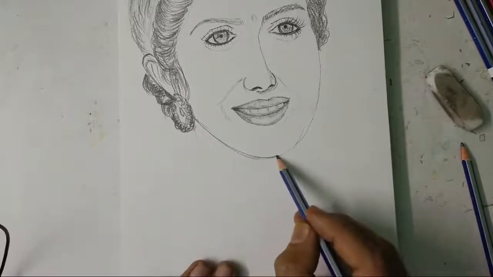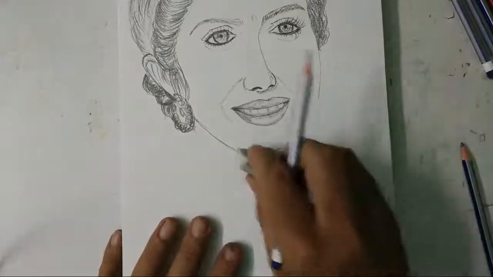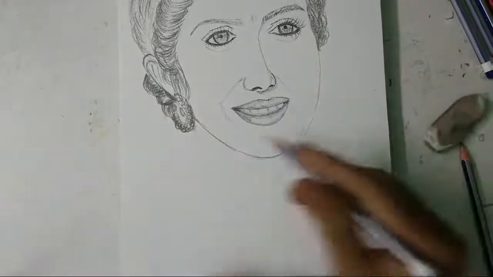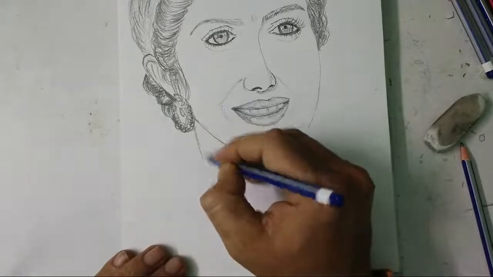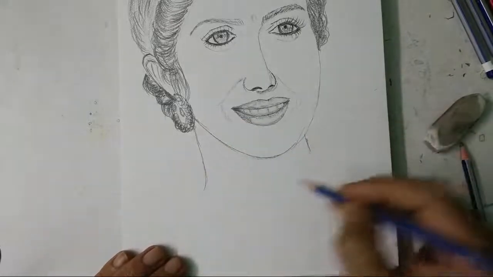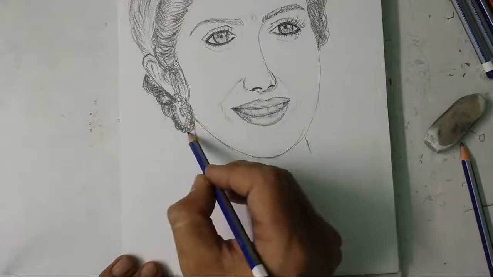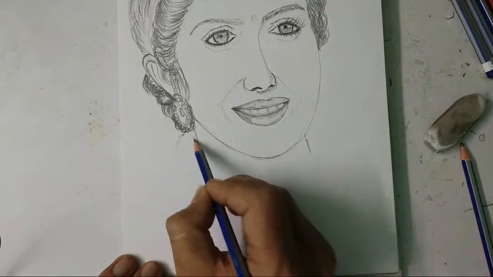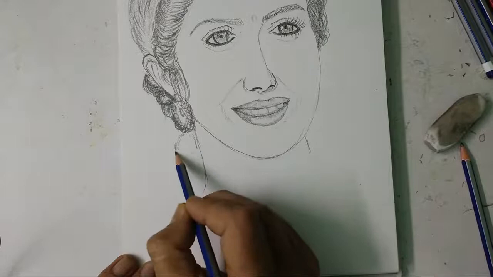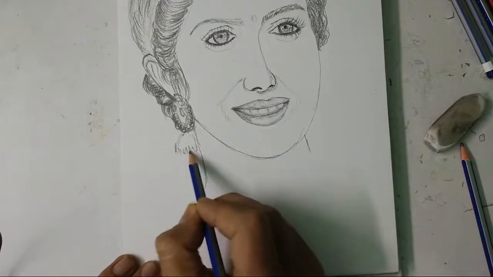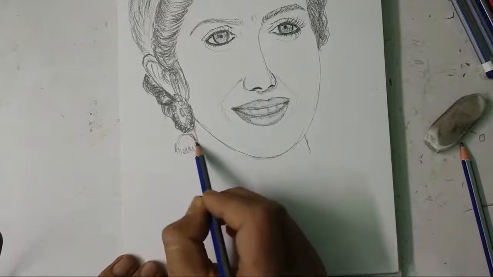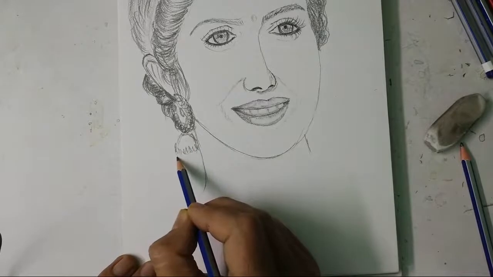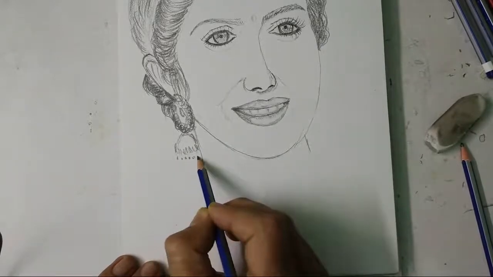Now you can vary the angle of the face, and this is the edge of the face, and there is a design in this I want to give. The earring is having a design, and let's give it a quick design.